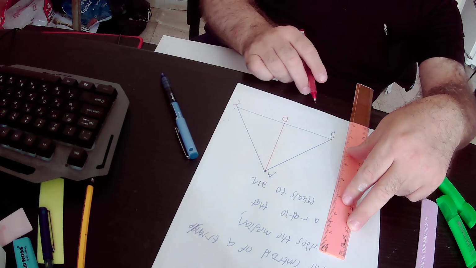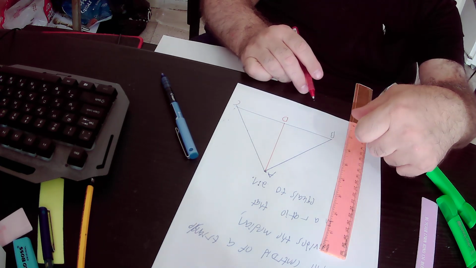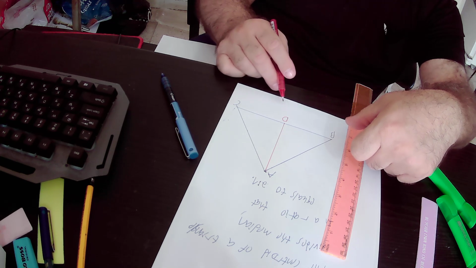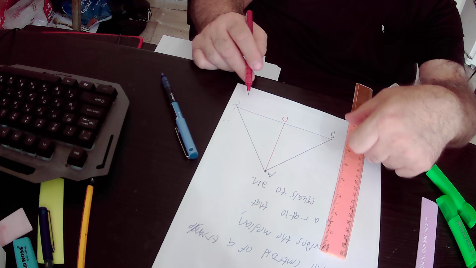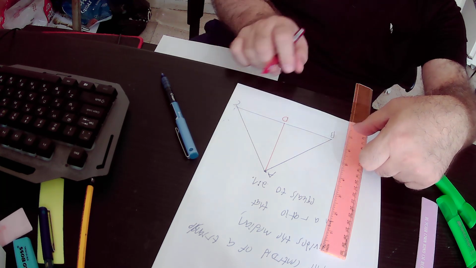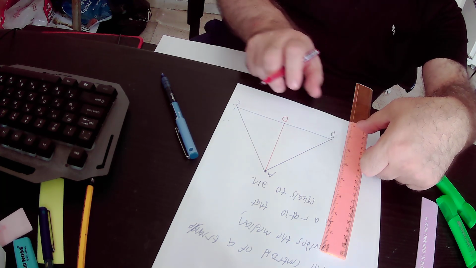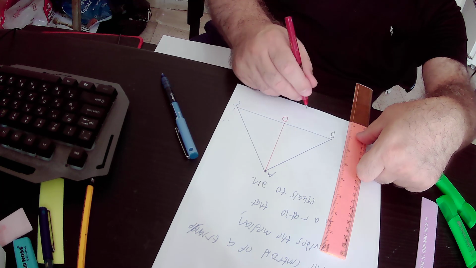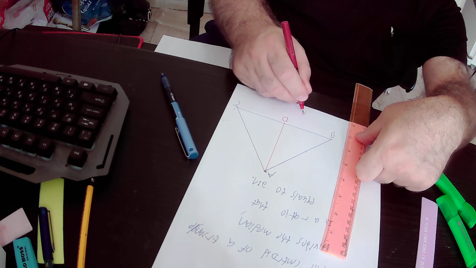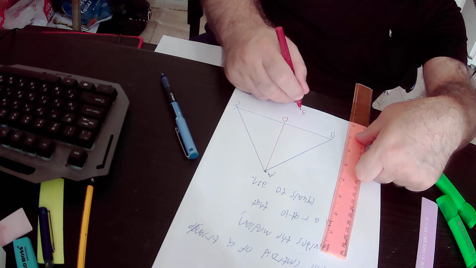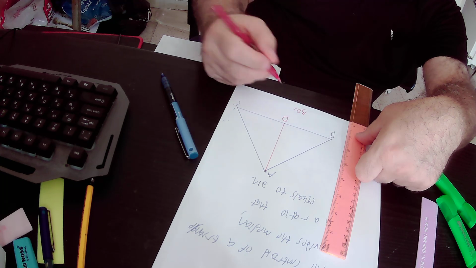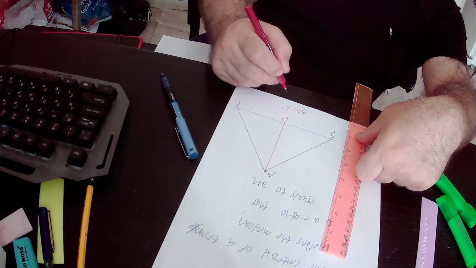The median AD bisects BC, or divides BC into two equal parts. That is to say, BD equals DC.